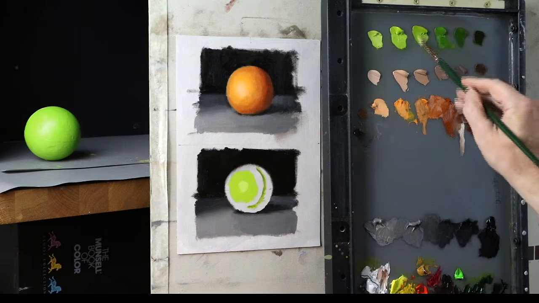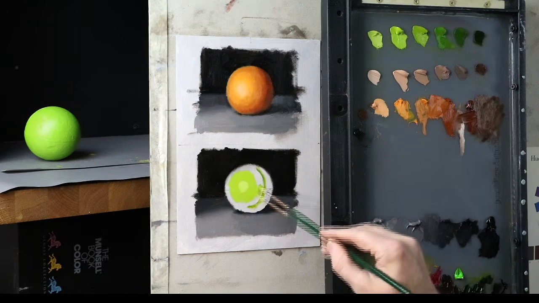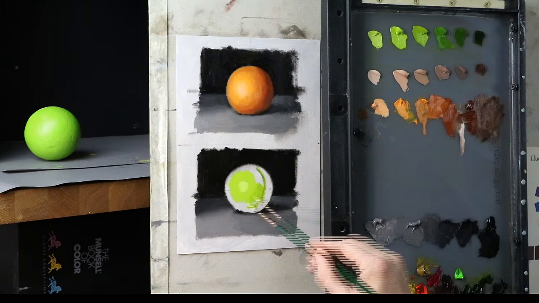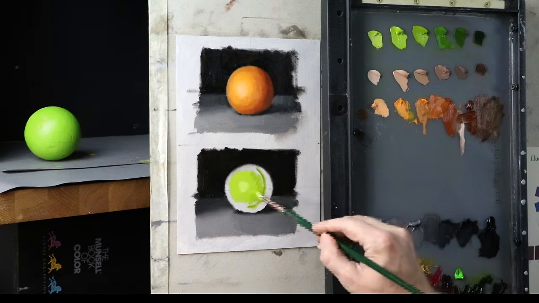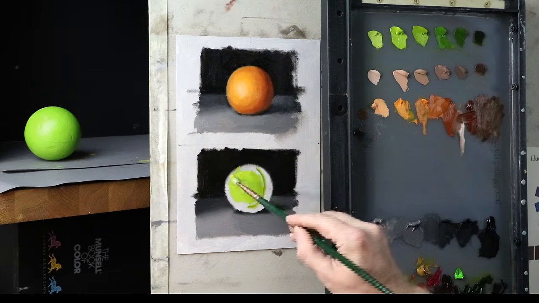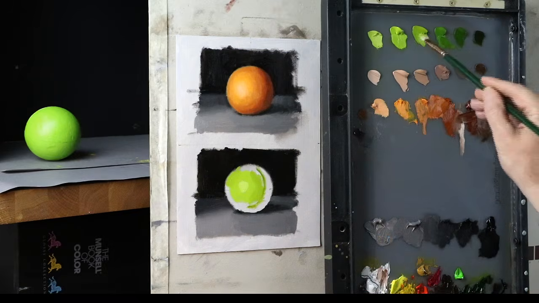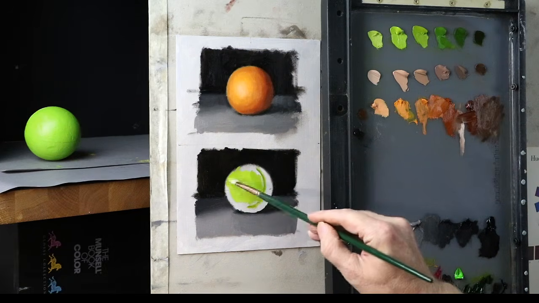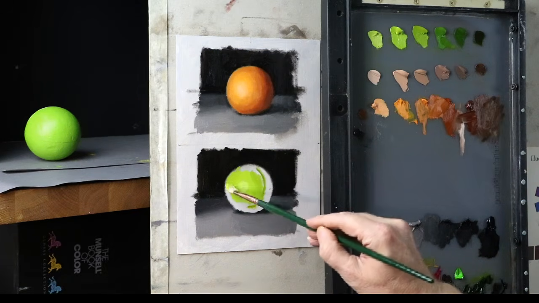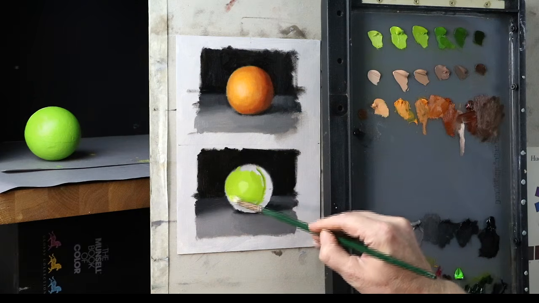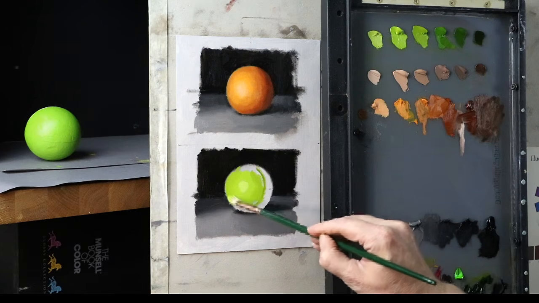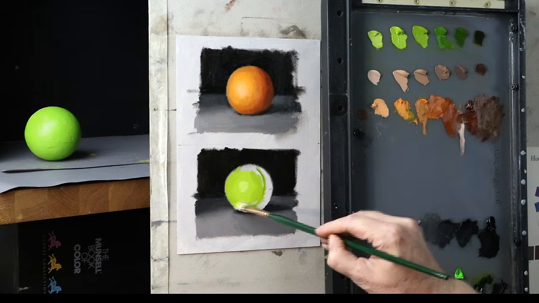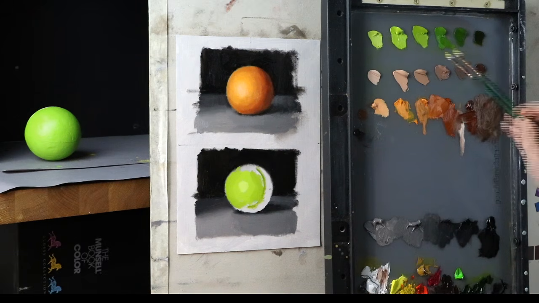Here's the local. So in the light area, this is the center light. I've got one part of it which is higher chroma and higher value than the local, and the majority of it around that is pretty much the local colour.